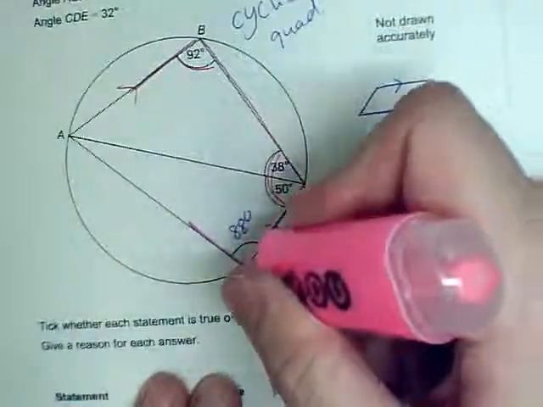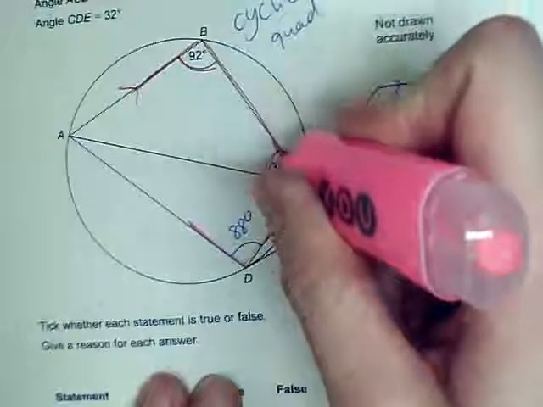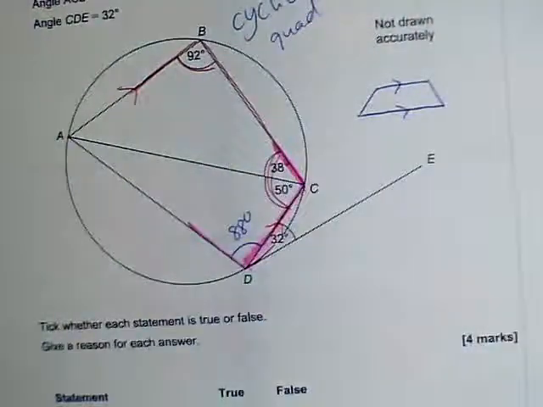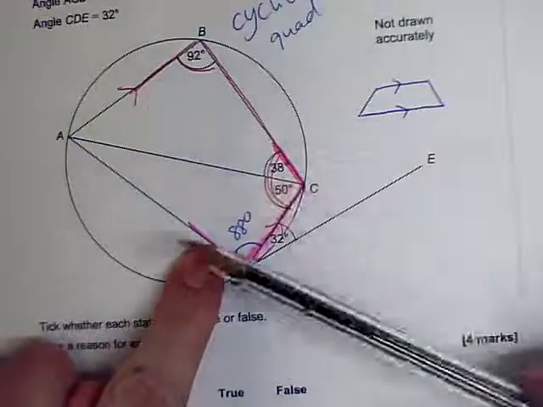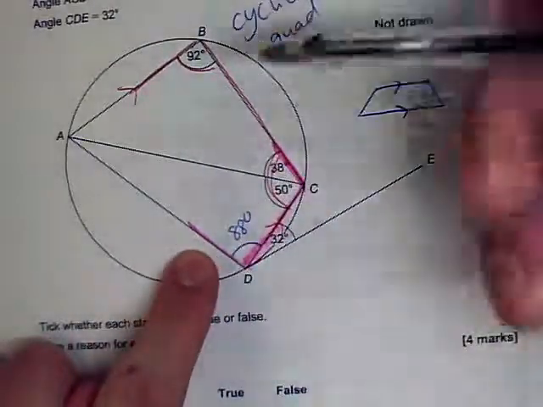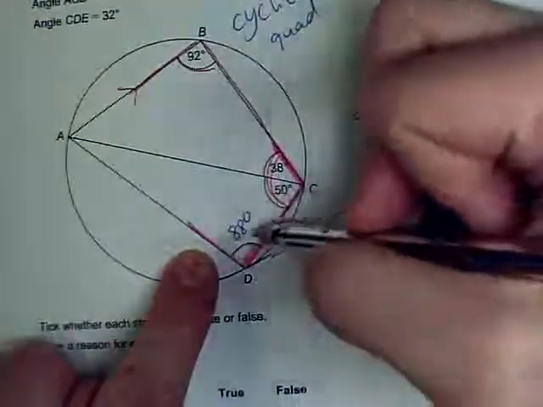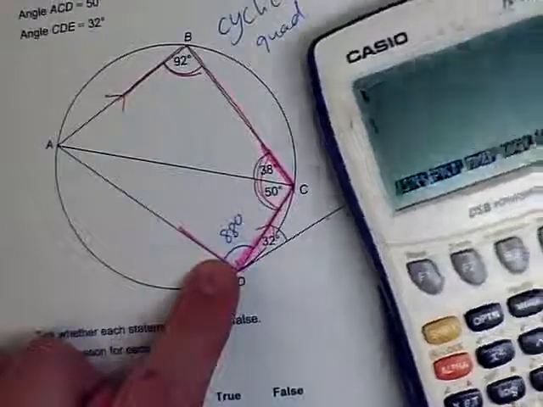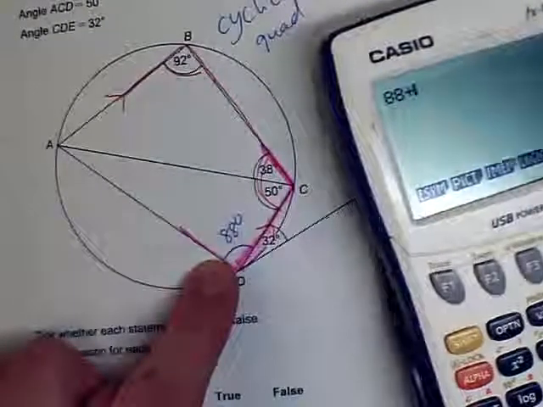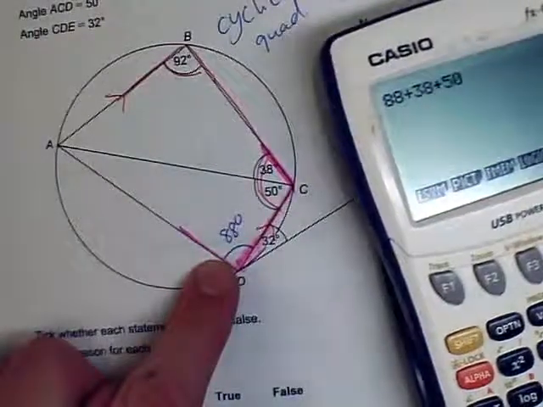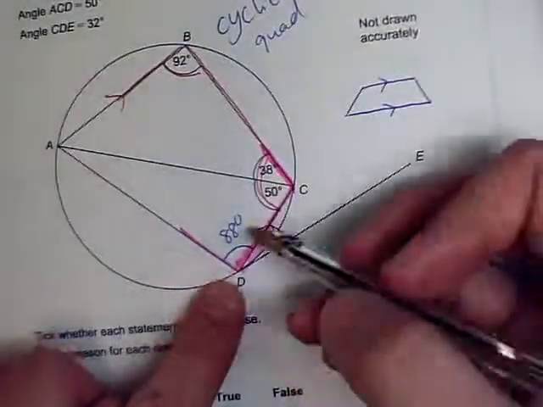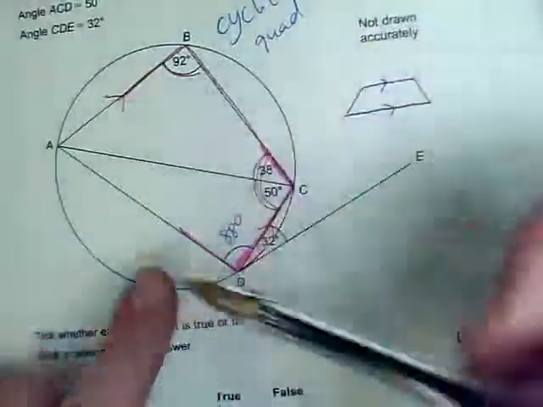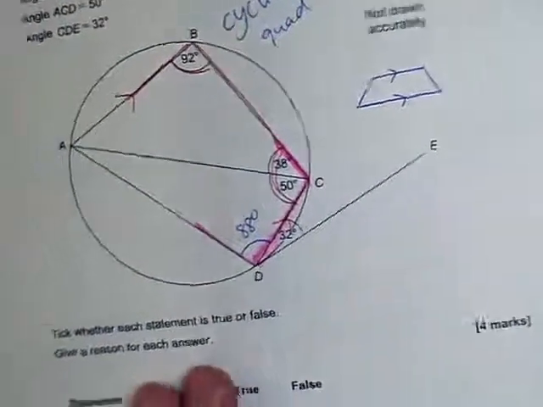So let's have a look at this one. Looking at these two lines, they don't look parallel anyway, but do these add up to 180? Well, probably not, considering there's two 8s. Let's see what it adds up to. 88 add 38 add 50 only gives me 176. So the fact is that these lines are not parallel, these lines are parallel, and therefore it is a trapezium.